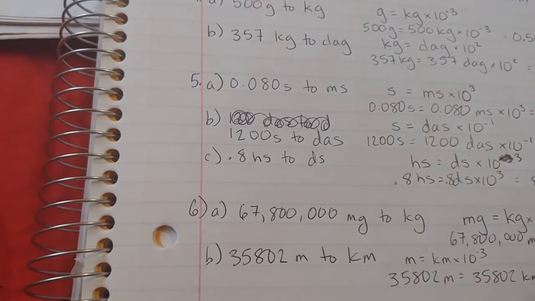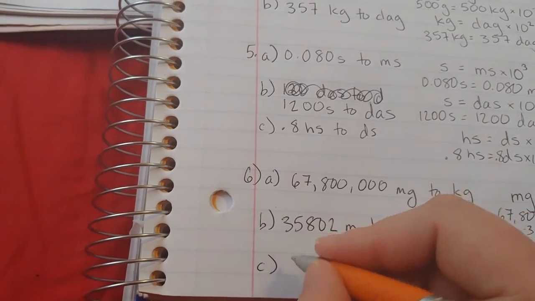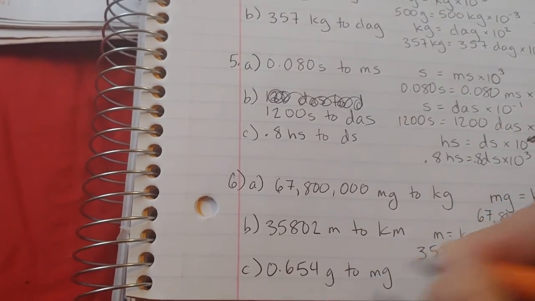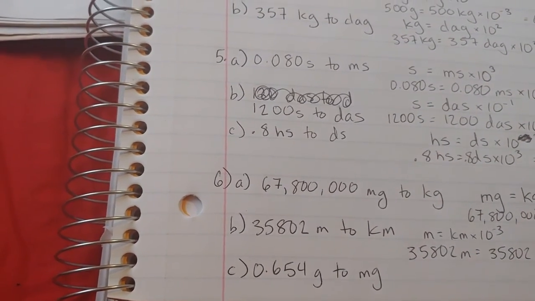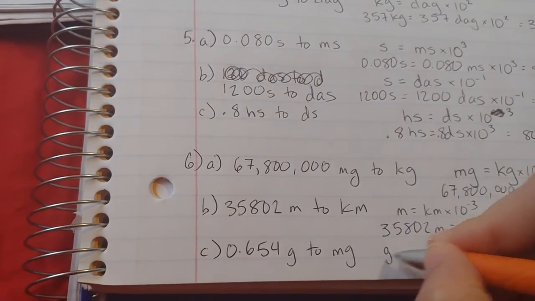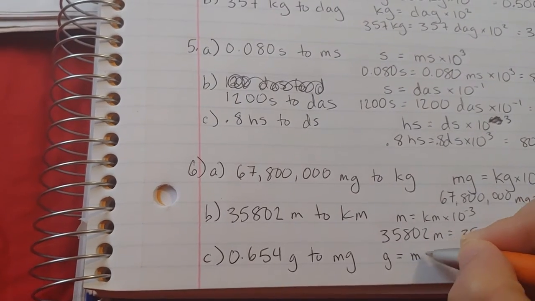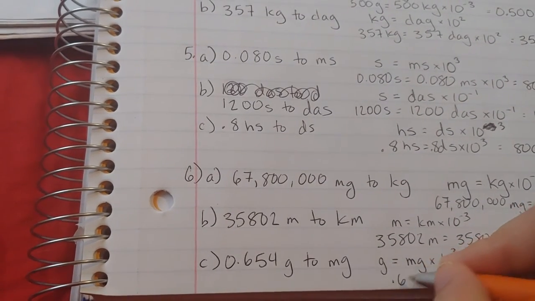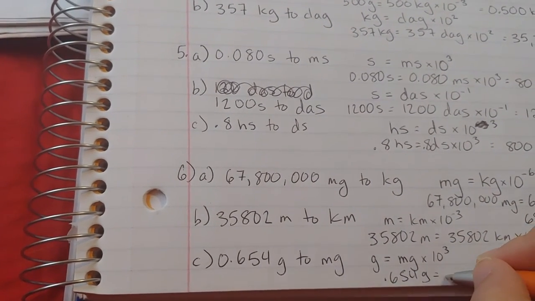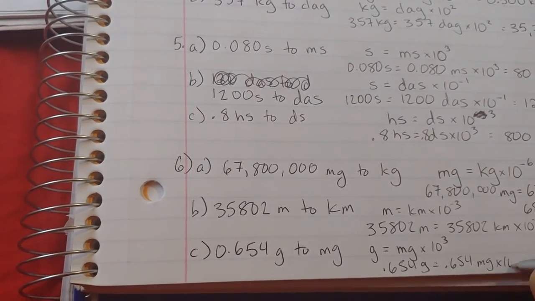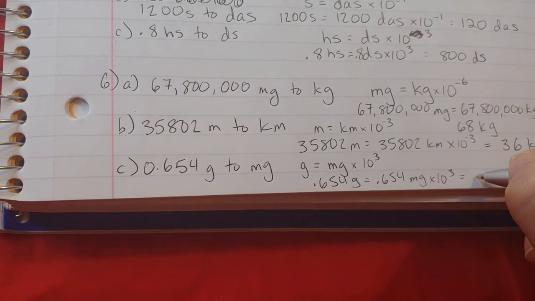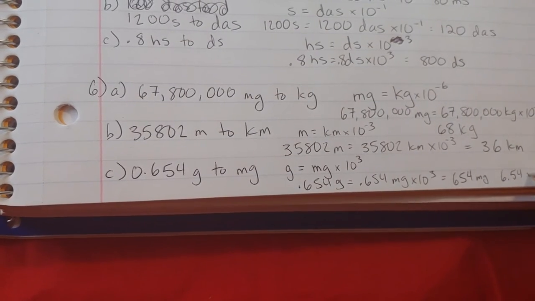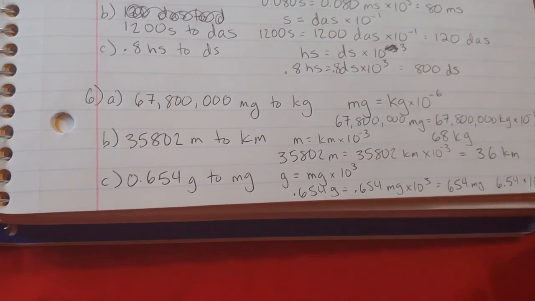And finally, I am going to convert 0.654 grams to milligrams, and I want to give my answer in standard form. So I know grams equals milligram times 10 to the third. So that means that 0.654 grams is going to be 0.654 milligrams times 10 to the third, which equals 654 milligrams. And I can write that as 6.54 times 10 to the second milligrams.